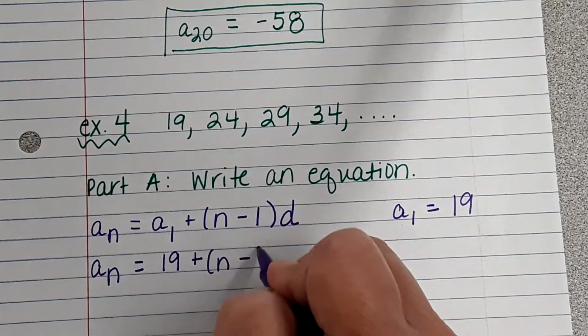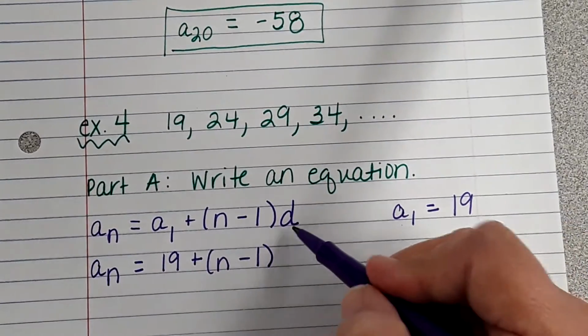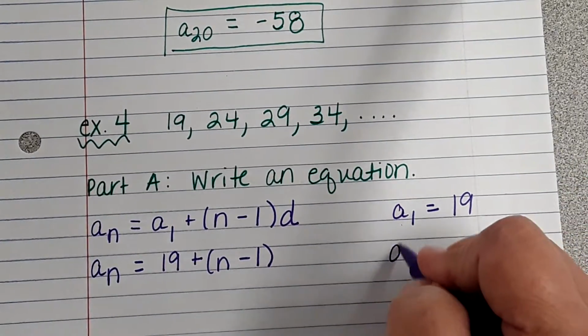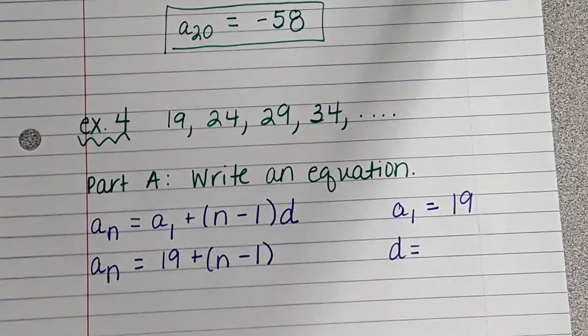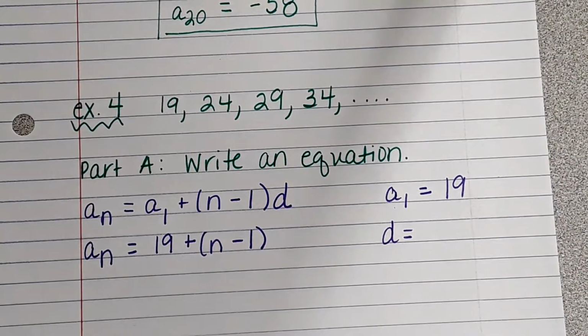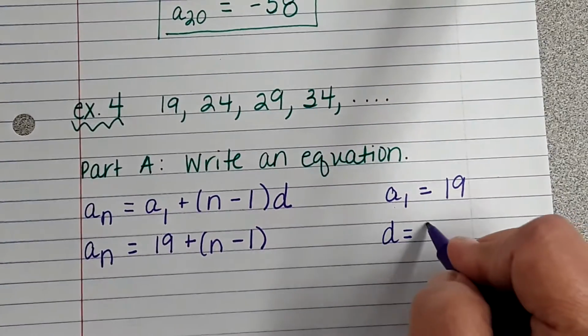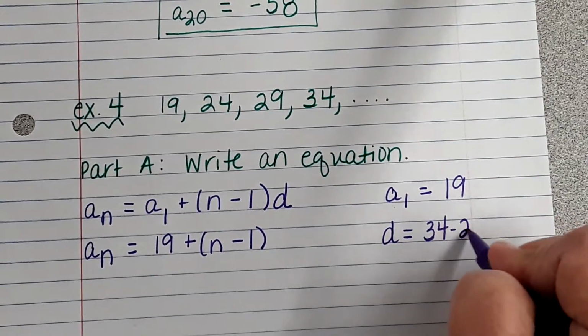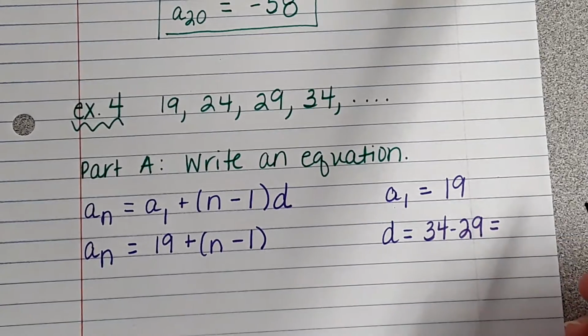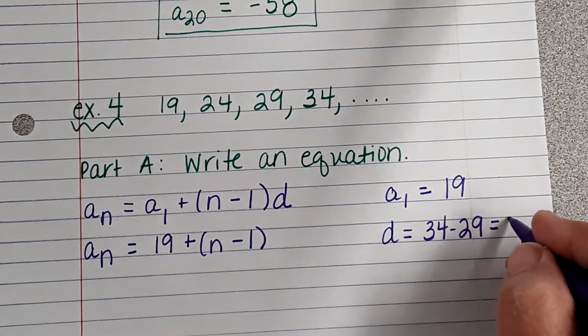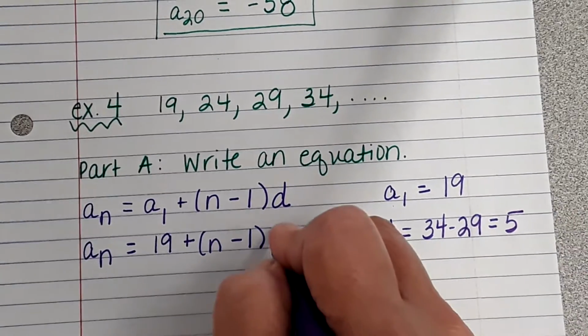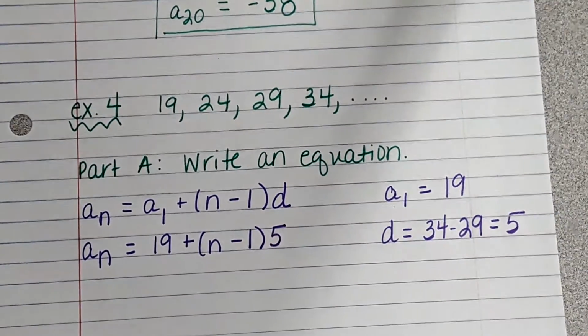The n minus 1 is going to stay, and now we need to find the D. How do we find the common difference? We're going to do 34 minus 29. And what is 34 minus 29? 5. Yeah. And then we put 5 here, and that's our equation.